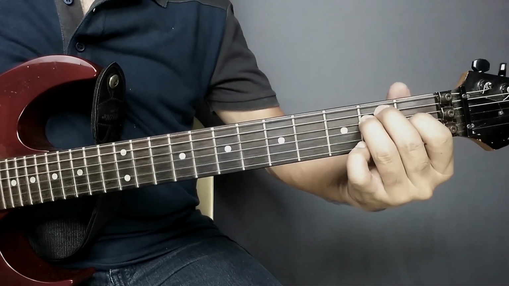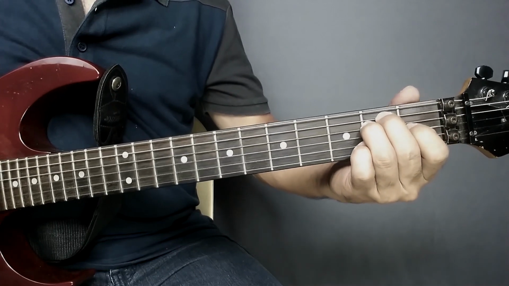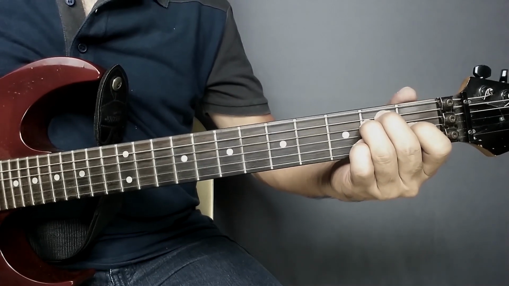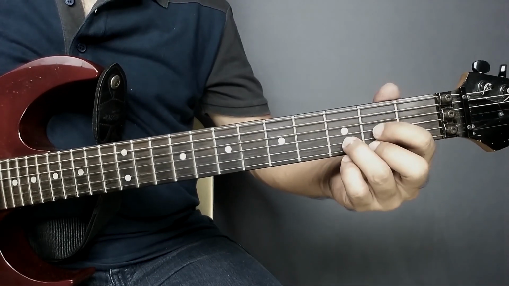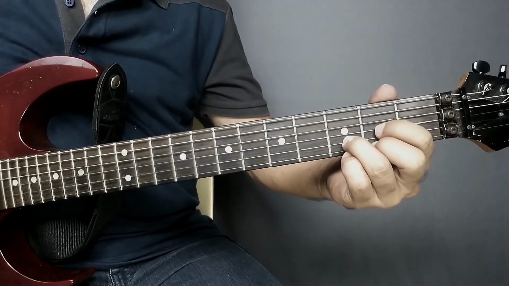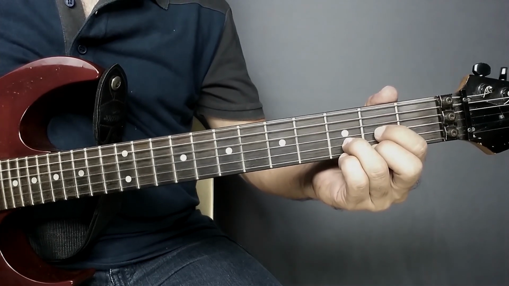And the root of the E chord using the E shape is the open 6th string. The last one is the D shape using the D chord. The root is the open 4th string.